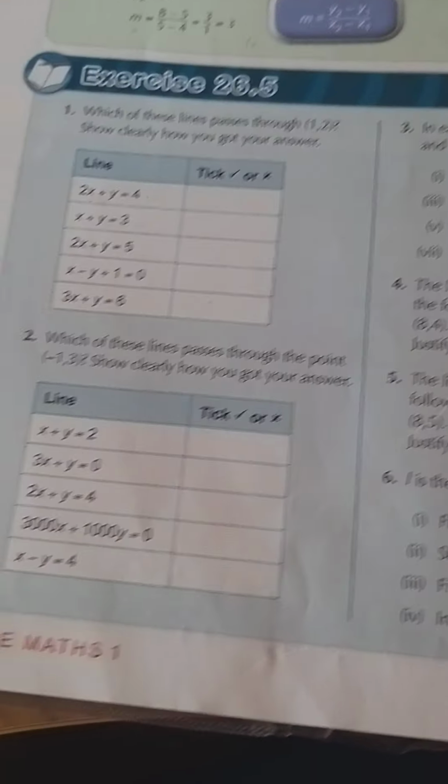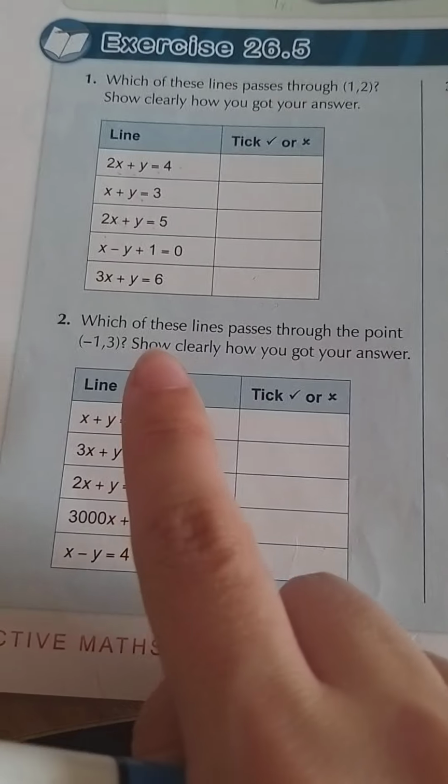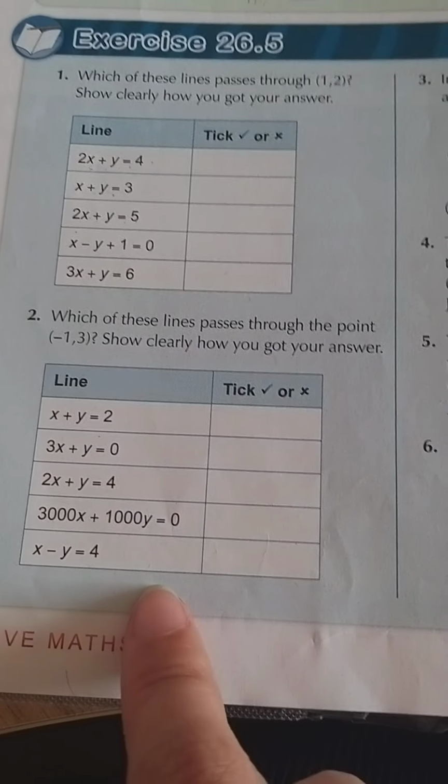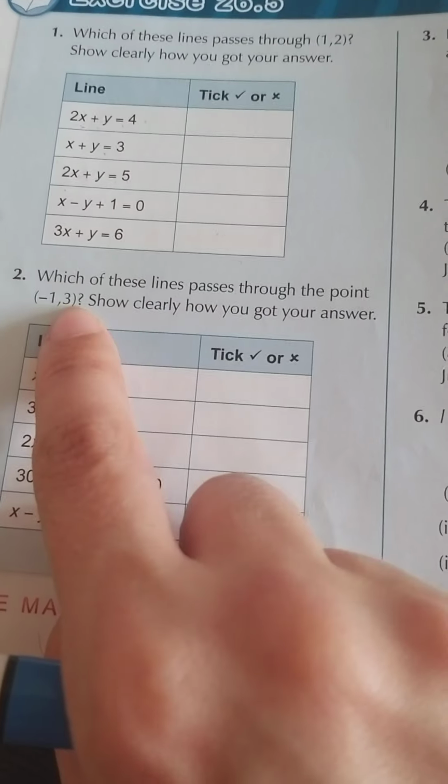Okay, so what I want you to do now is the rest of question 1, so you've got 2 more to do here. Then question 2, which is the same: x plus y equals 2, and you sub in. This time you're given the point minus 1, 3, so watch your minuses.